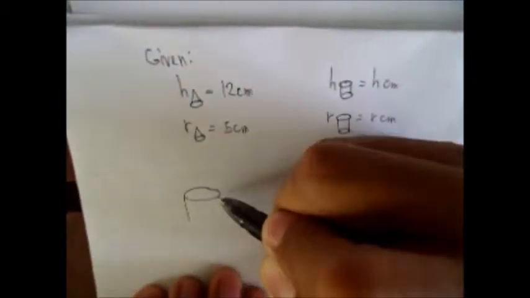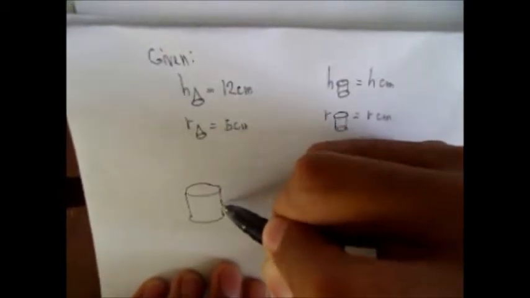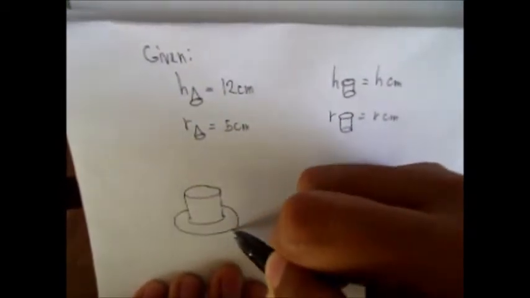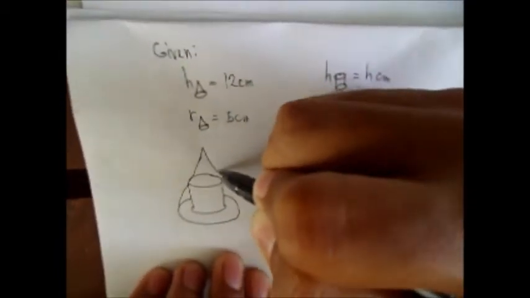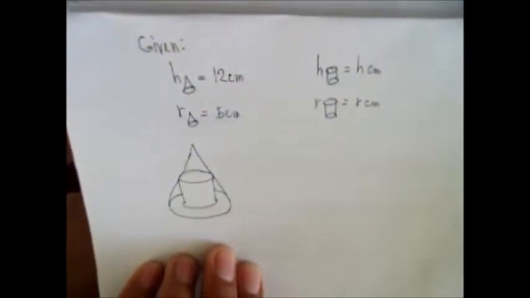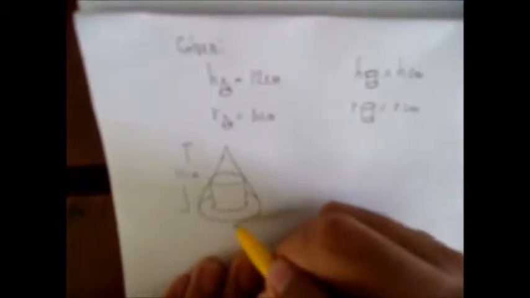So, we draw the illustration of the problem. We draw a right circular cylinder first, that is inscribed in a right circular cone. Now, we label the height of the circular cone as 12 centimeters, and the radius of the cone is 5 centimeters.